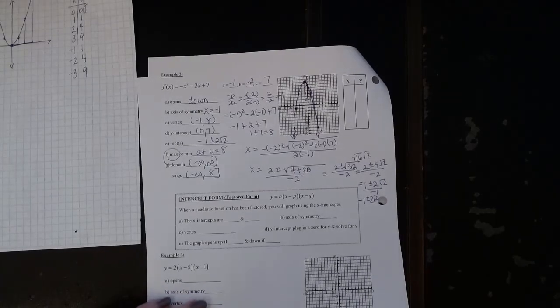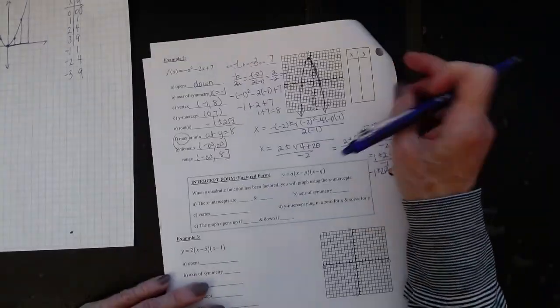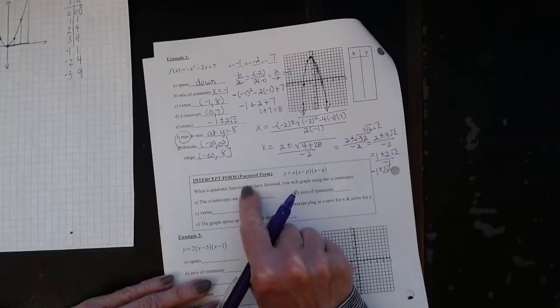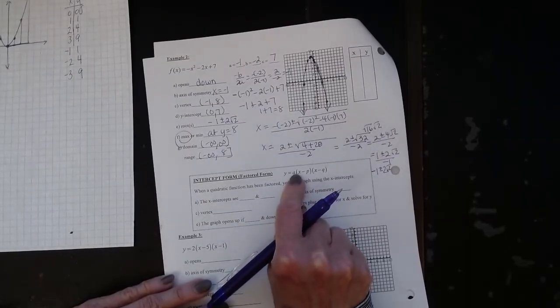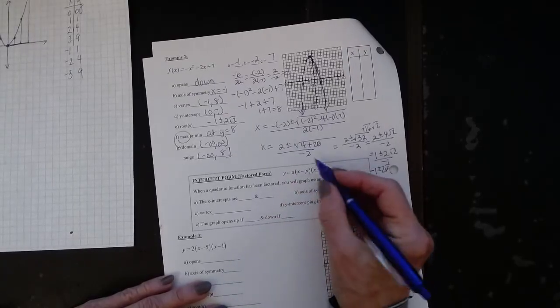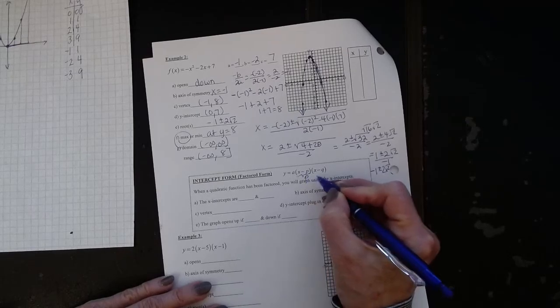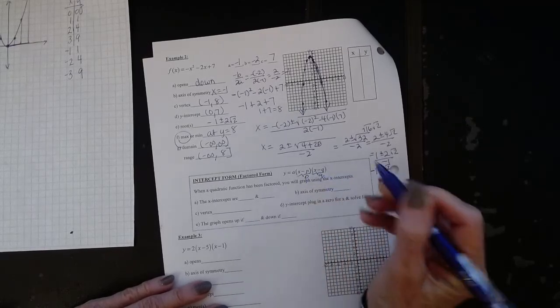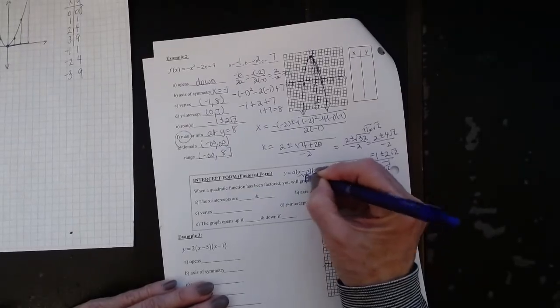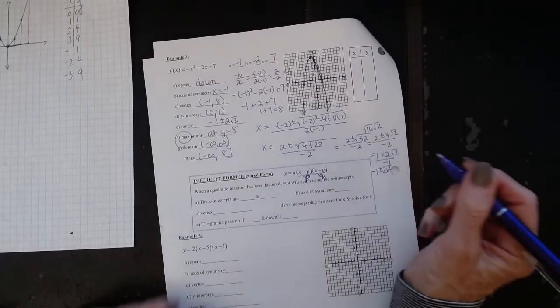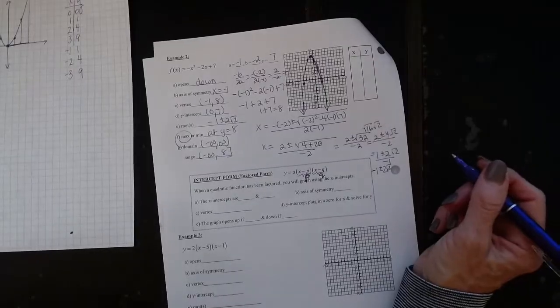Okay. The second form that we can look at quadratics in is called intercept form. It's already factored. If you notice, A is still your stretch or your compression. And here are my factors. The root of x minus p is p. The root of x minus q is q. It's the same as we've always done. They're just naming them p and q to show that you're in a quadratic equation.